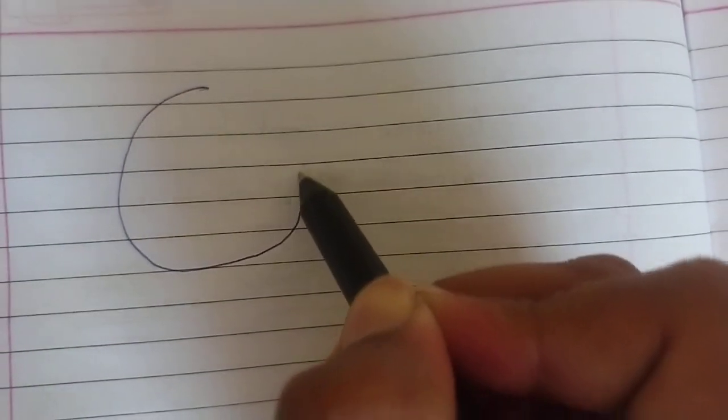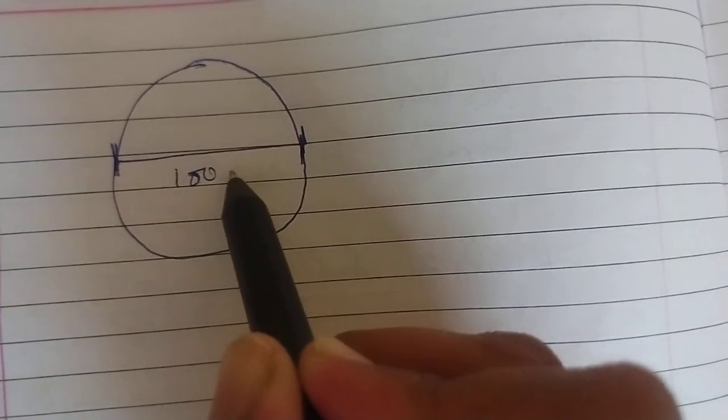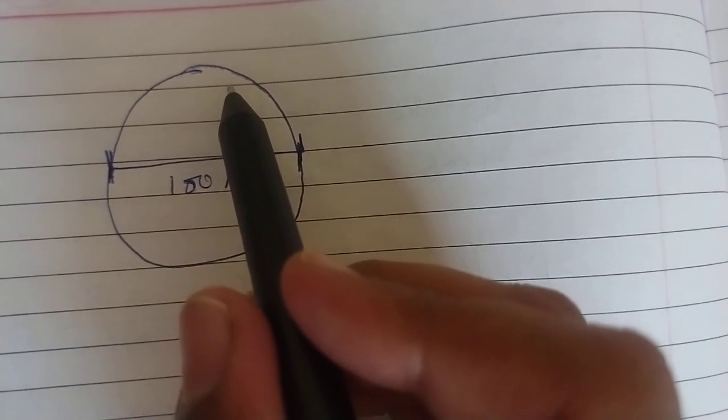A person is walking around a circular path, the diameter of this circle is 100 meter, and completes one round. The next part of the question says calculate the distance traveled and the displacement.